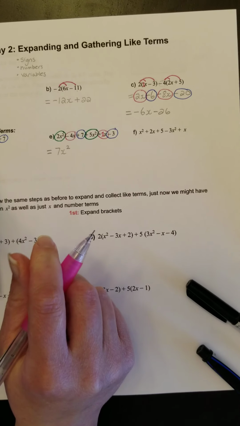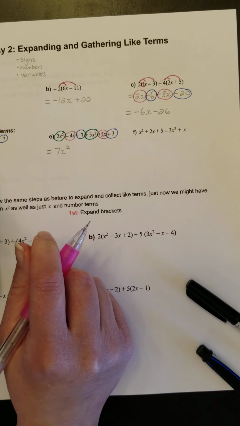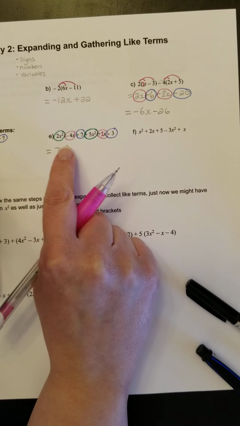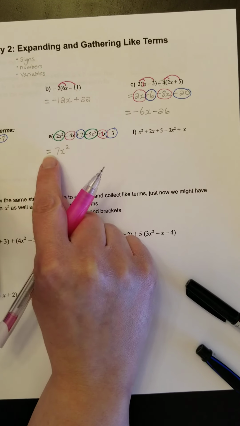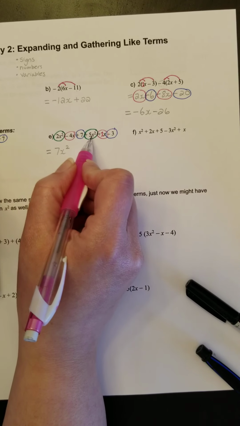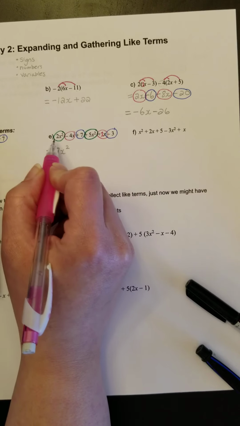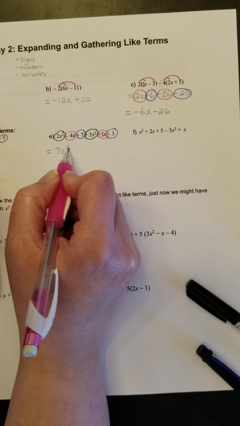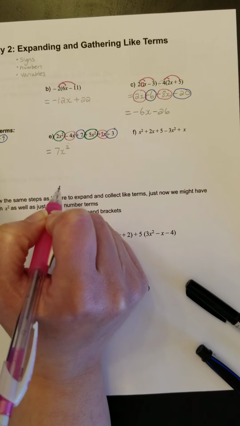Now, one thing I did notice when we were looking at these before, sometimes people would multiply or do something with this exponent with the number out front. Nothing else changes. You're just adding the like terms like normal. 2 plus 5 is 7, and the x squared just stays the same. This squared doesn't affect the number out front at all.